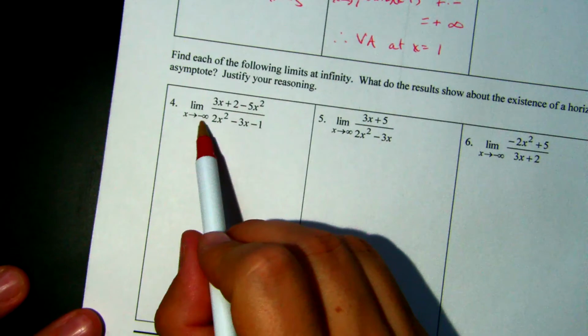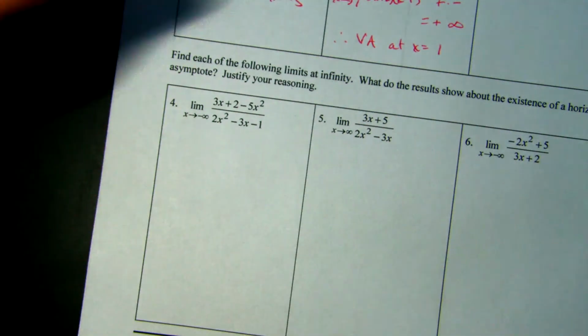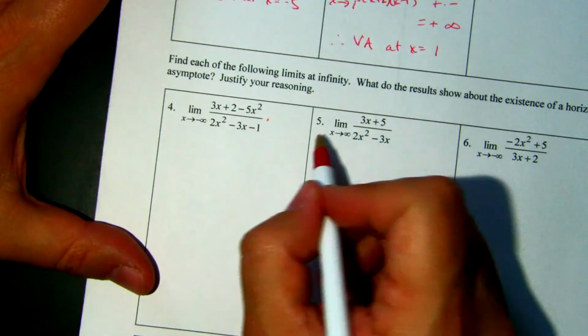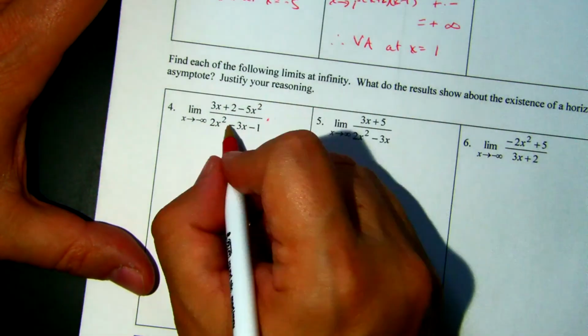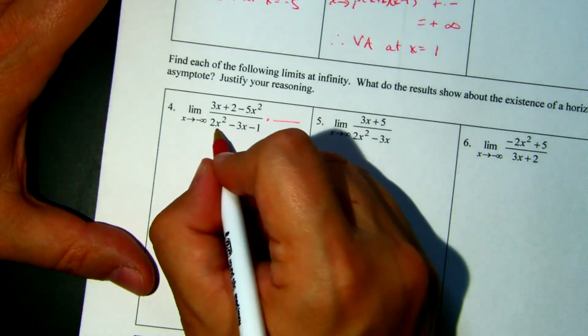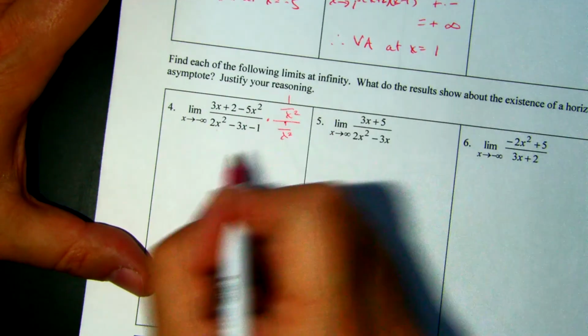So this is where we're looking at x going to negative infinity or positive infinity. So let's look at this guy. Okay. We don't have anything weird with square roots or anything, so I'm not going to worry about that. I'm just going to multiply by 1 over the highest power in the denominator, which in this case is x squared. So 1 over x squared, 1 over x squared.